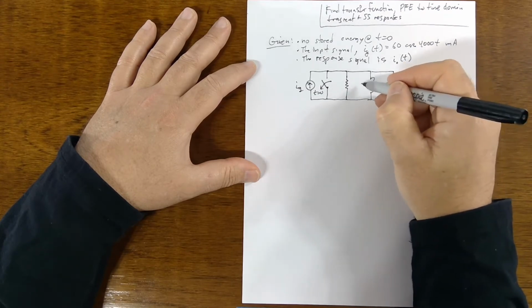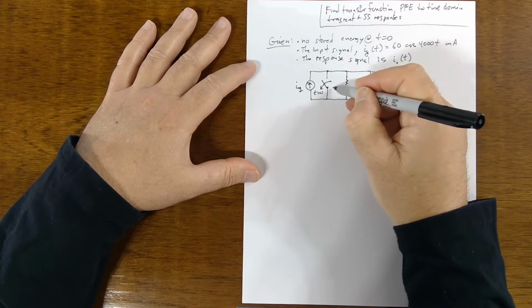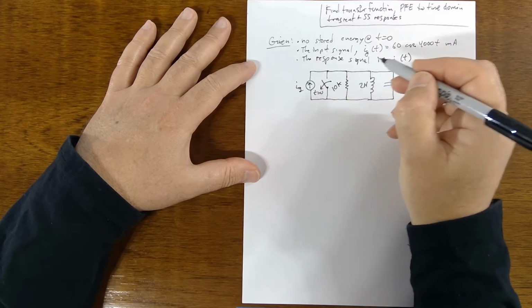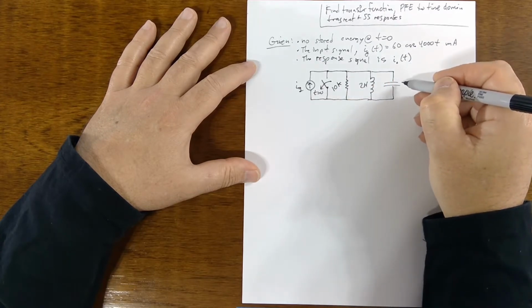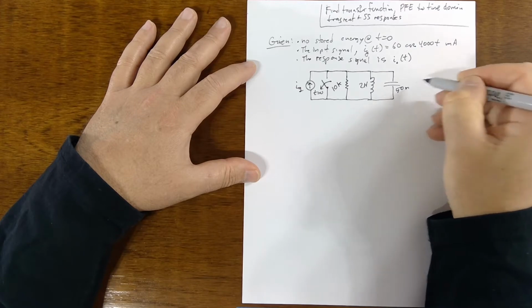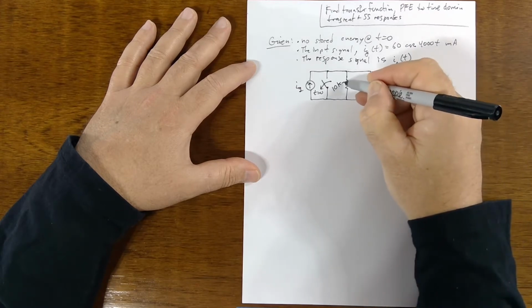So this is a 2 henry. This is a 10 kilo ohm. This is a 50 nanofarad and ohm.